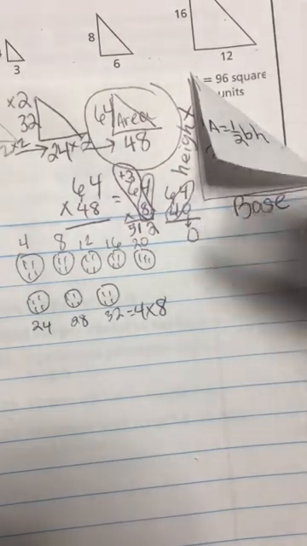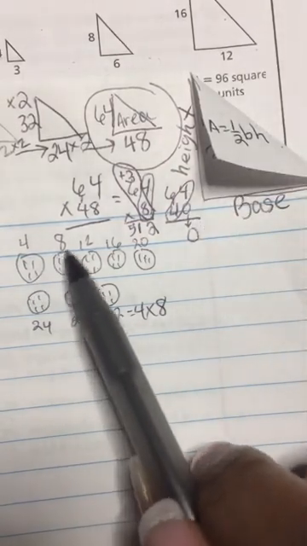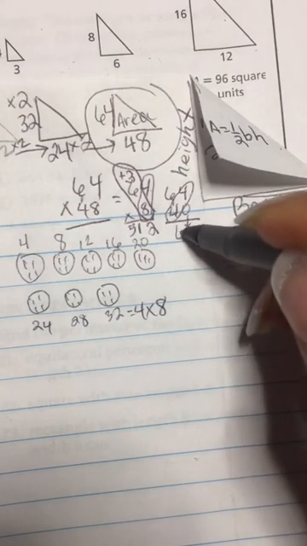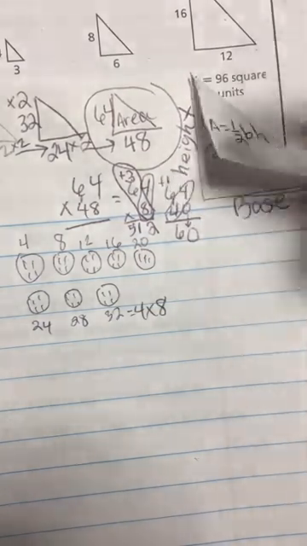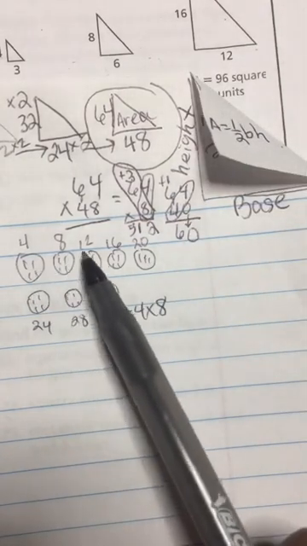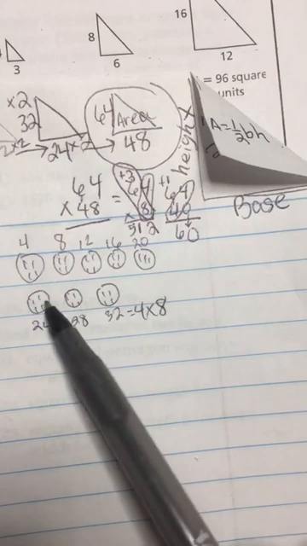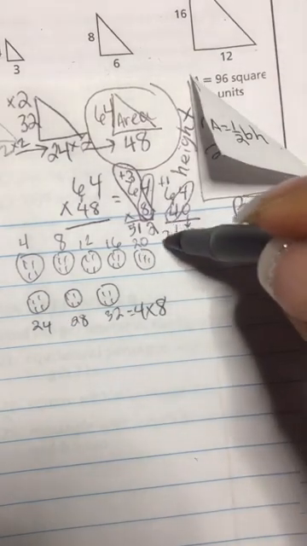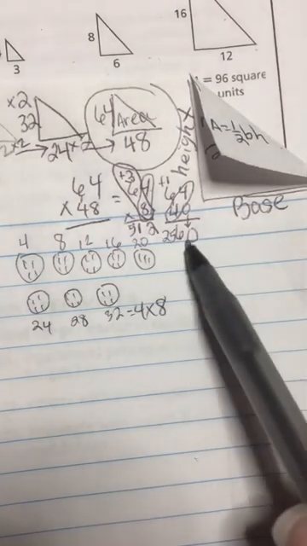4 times 4 is 16. 4 times 1, 4 times 2, 4 times 3, and 4 times 4 is 16. So you put a 6 here, carry the plus 1 at the top. Now we have 4 times 6 plus 1. 4 times 1, 4 times 2, 4 times 3, 4 times 4, 4 times 5. 4 times 6 is 24 plus 1 gives us 25. So now we have 2560.